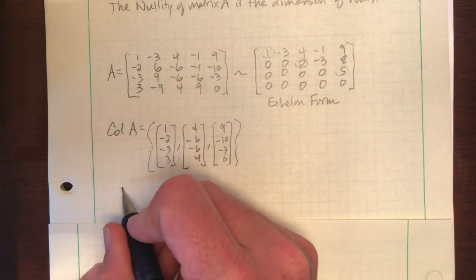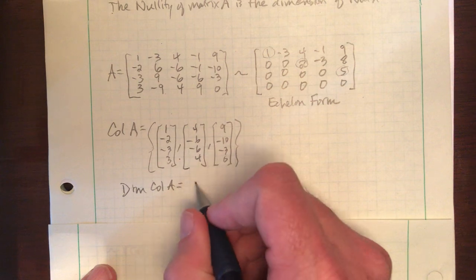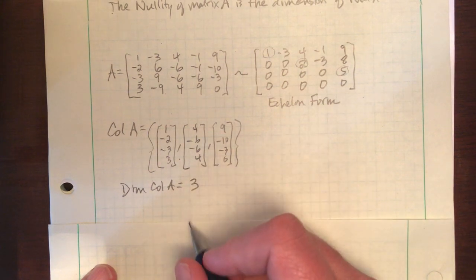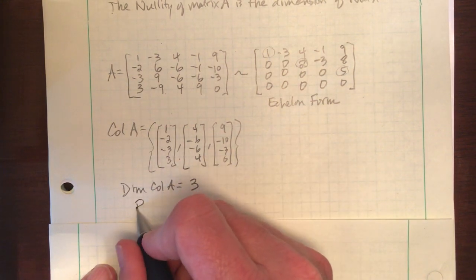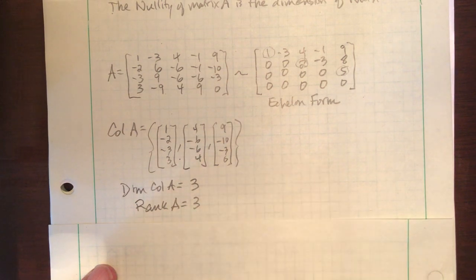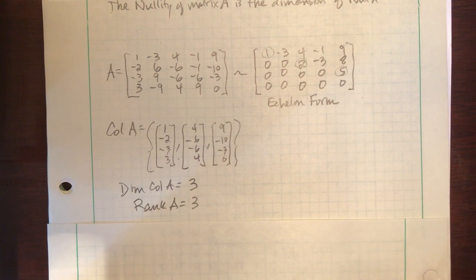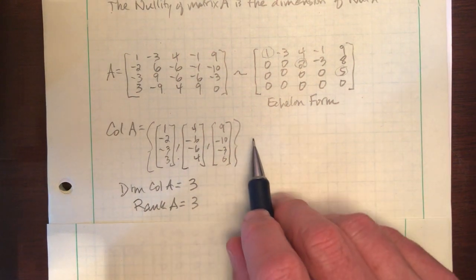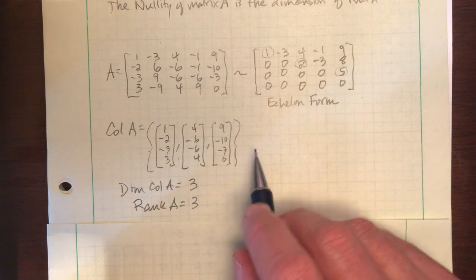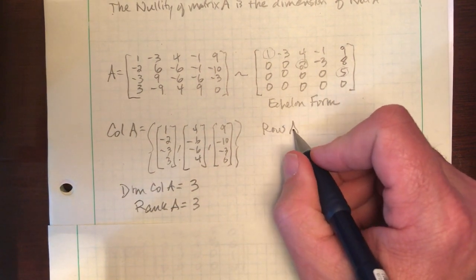So other things we could say then, the dimension of the column space of A, which we've already talked about, is 3. But that tells me the rank of matrix A is also 3. There's the new thing. Here's a subspace we haven't talked about before, but we're going to start bringing into the mix, and it's the row space of a matrix.